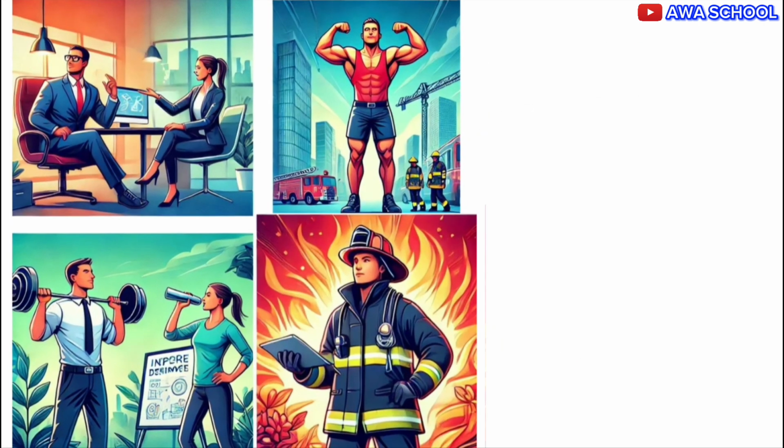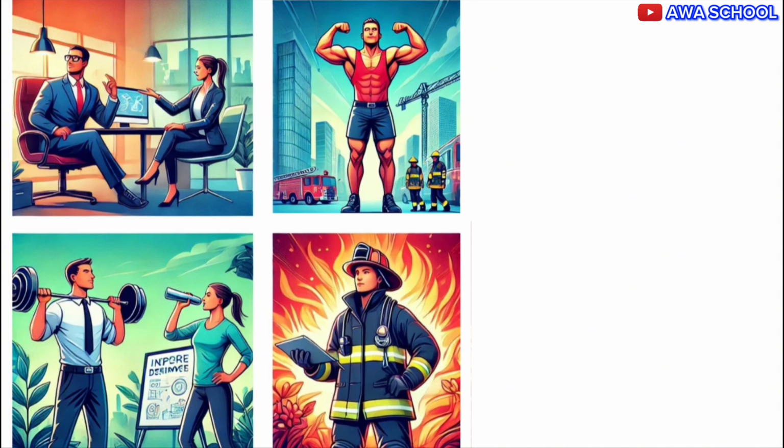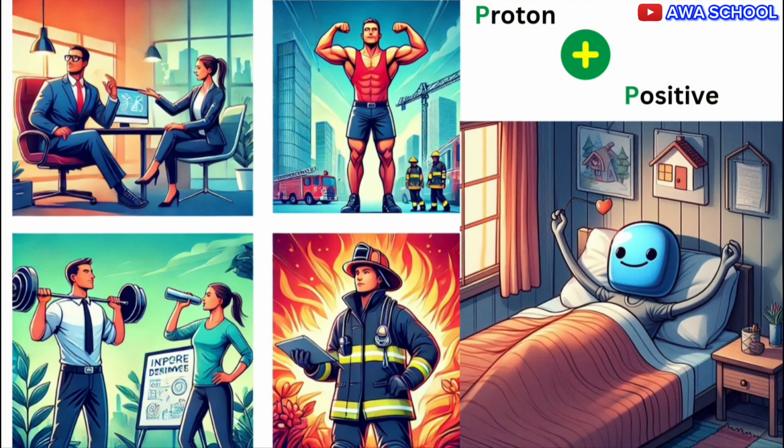First, the protons. We will assume them to be positive, bold, and strong creatures with a positive attitude. So we can say protons have positive charges. Also, protons never leave their comfortable homes, which is the nucleus or center of the atom.